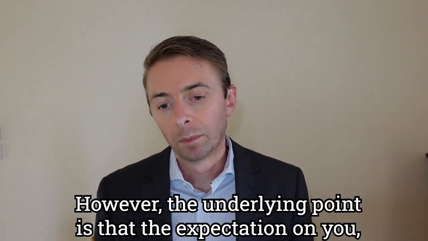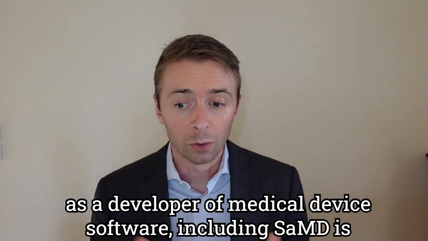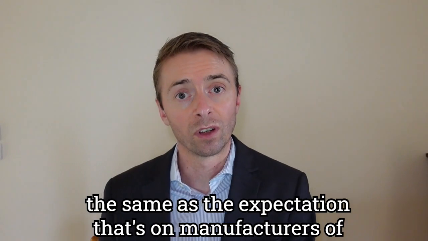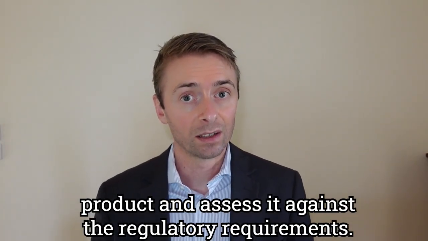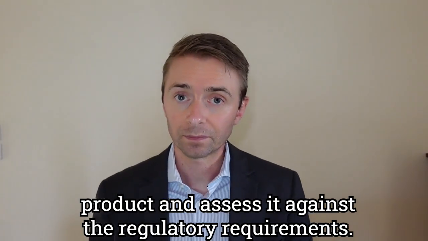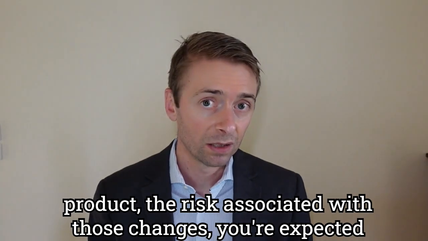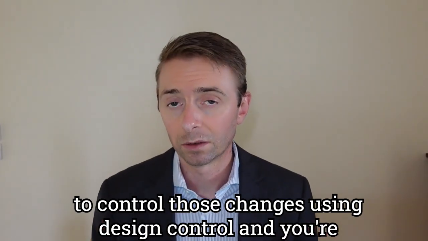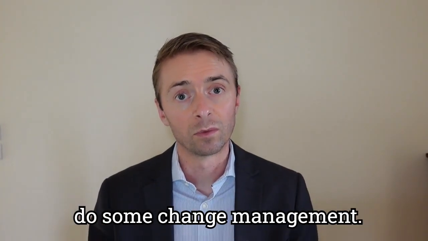However, the underlying point is that the expectation on you as a developer of medical device software, including SaMD, is the same as the expectation that's on manufacturers of physical medical devices. You're expected to assess the risk associated with your product and assess it against the regulatory requirements. You're also expected to assess any changes you make to the product, and the risk associated with those changes. You're expected to control those changes using design control, and you're expected to control production and release of those changes and do some change management.